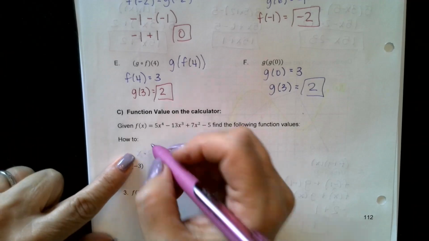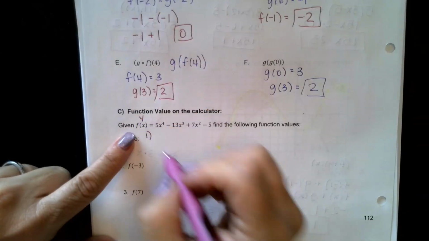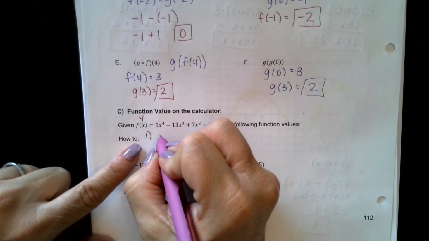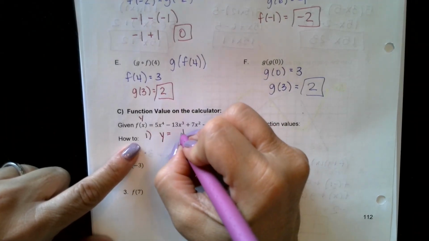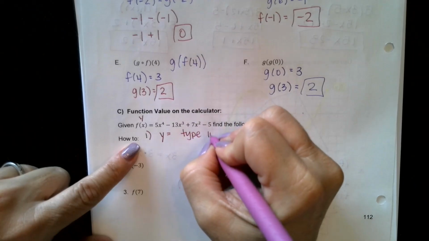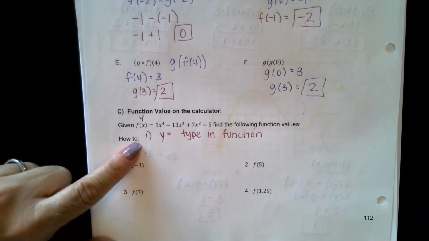So what are we going to do? The first thing that we're going to do is remember f of x is the same as y. So we are going to go to the y equals on the calculator, and you're going to type in your function. And just go ahead and write this down first, and then we'll go back, okay?